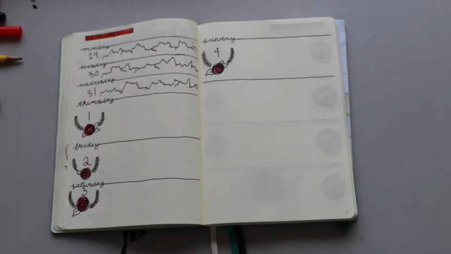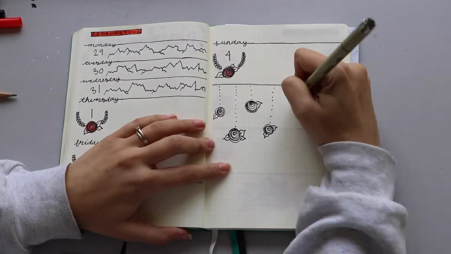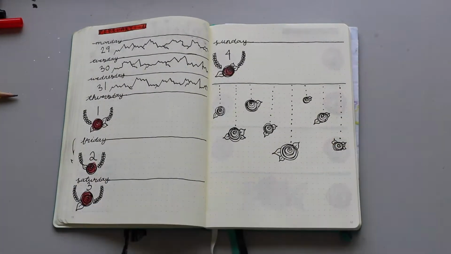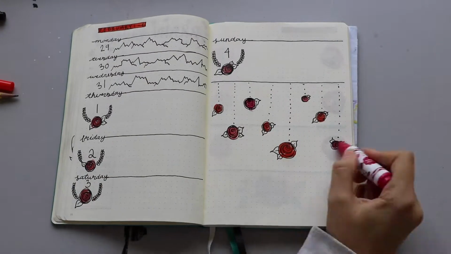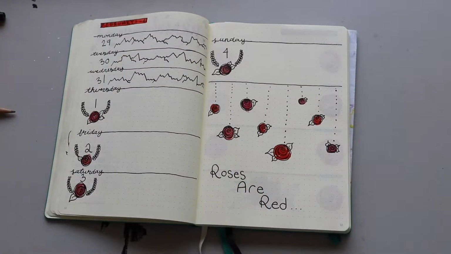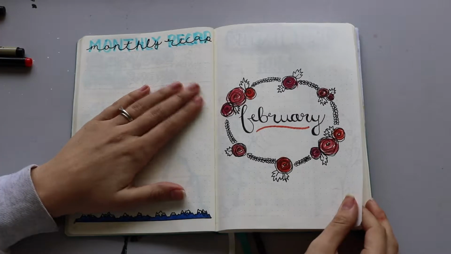And then I went through and colored in the roses. Because I had all of this empty space at the bottom, I decided to just draw some swirly style roses and color those in, hanging from little dots, like hanging from the ceiling, have you, and then I wrote, roses are red, at the bottom, and one big swirly rose.